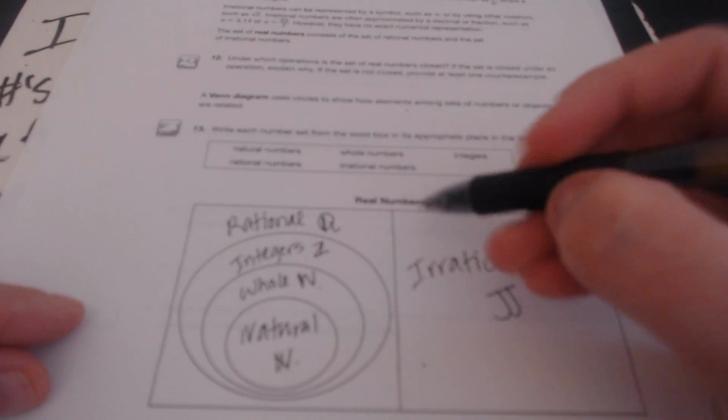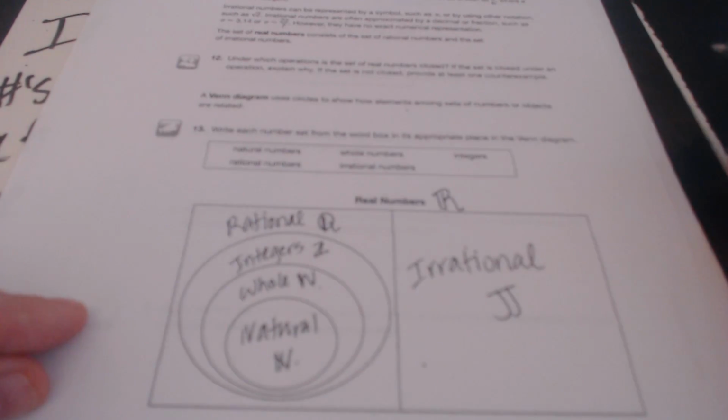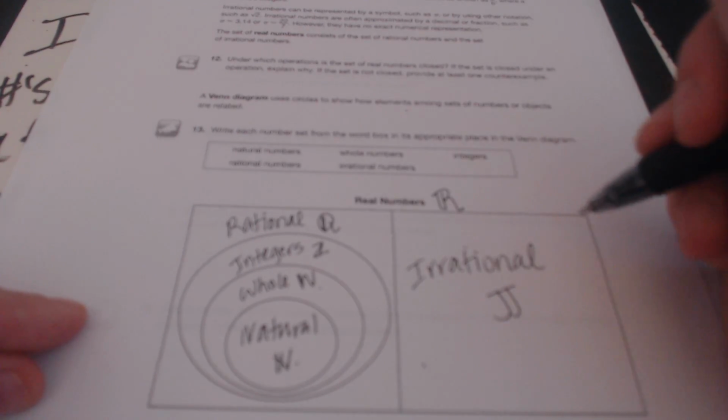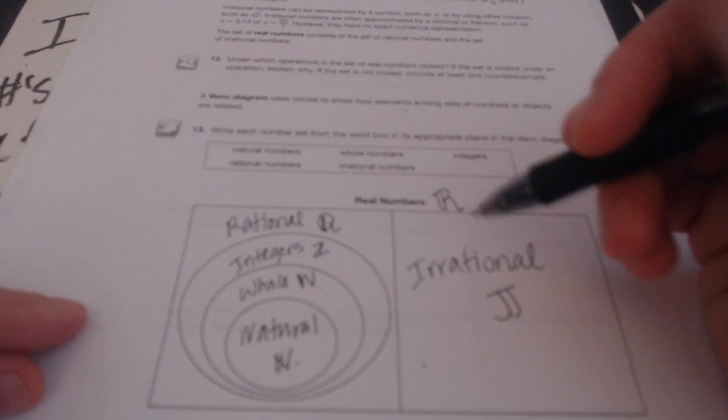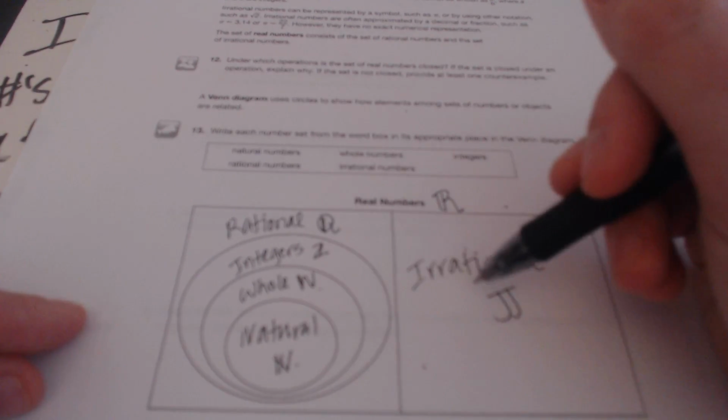All right, so the last video cut me off. Altogether, all of these sets of numbers comprise the real numbers, and the real numbers are that R symbol. When we start talking about imaginary numbers, obviously those aren't real, so they don't fit into this category.